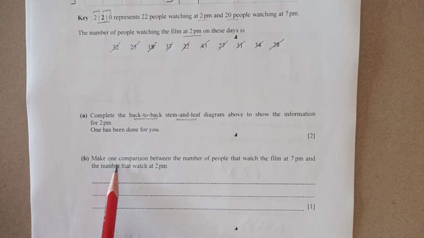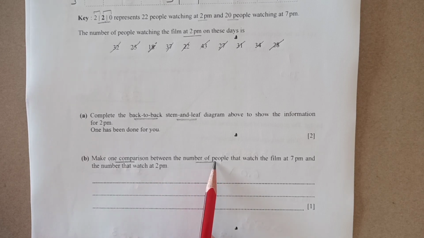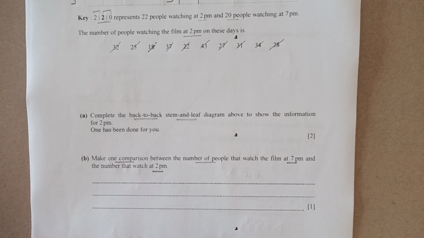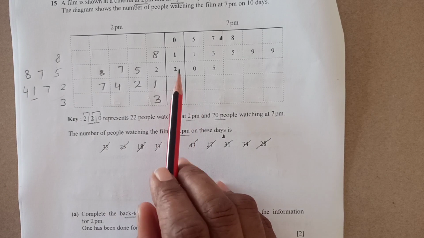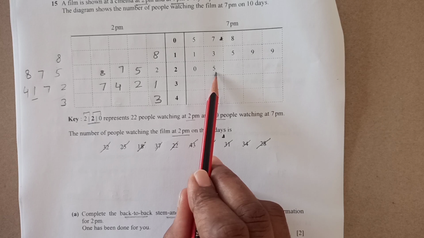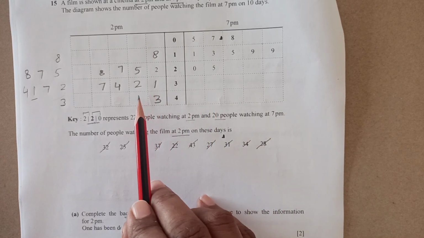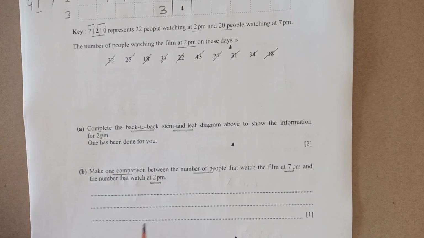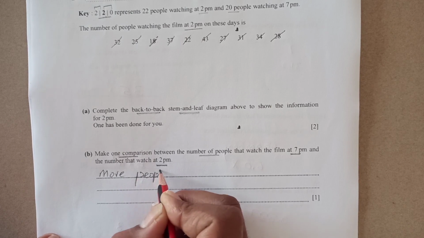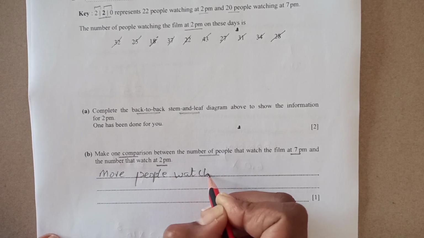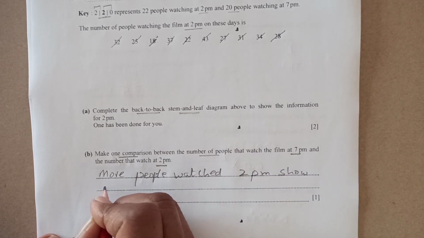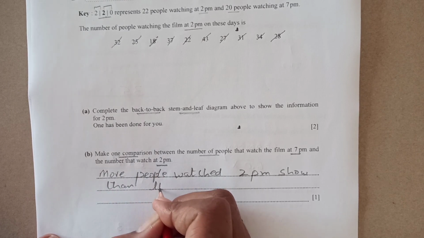Now part B: make one comparison between the number of people that watch the film at 7 p.m. and the number that watch at 2 p.m. So you can observe here the maximum number is 43. Here the maximum is 25. So that means more people watched the 2 p.m. show. So we can say that more people watched the 2 p.m. show than the 7 p.m. show.